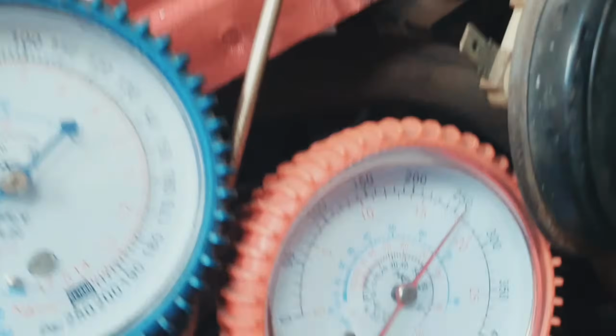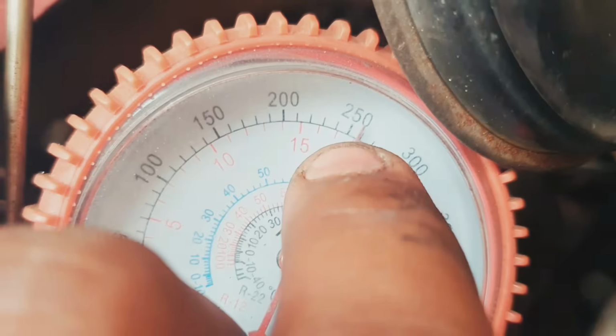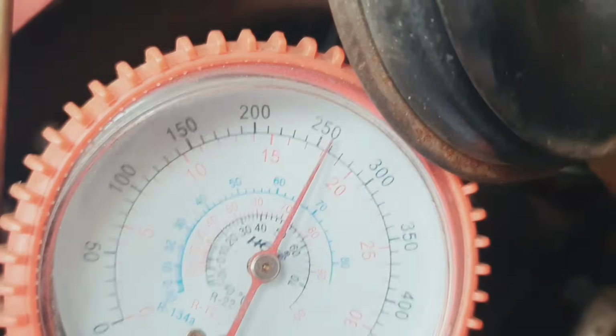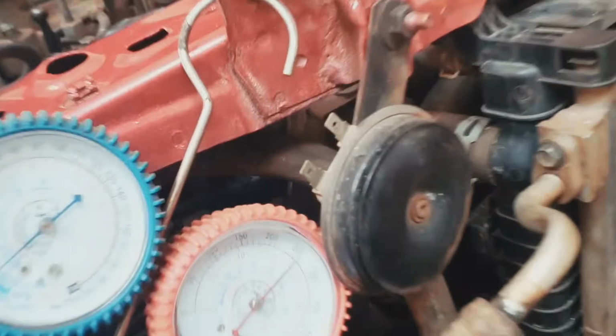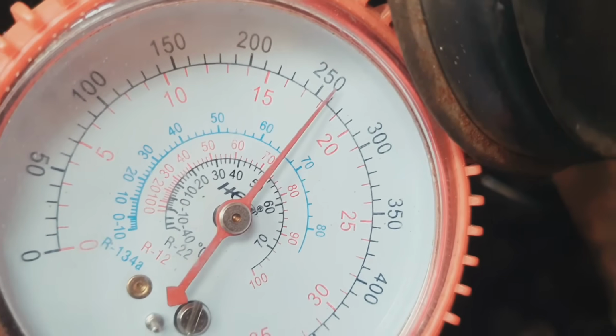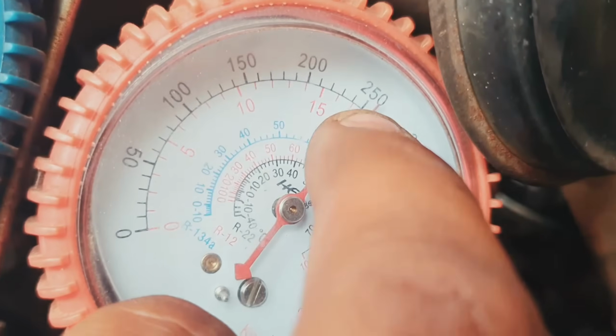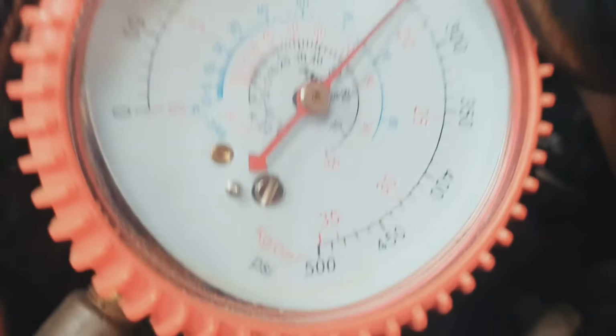Okay, so now you can see in this AC gas, operating pressure of 250 psi is a lot, so we have clocked it a little bit in front. So now the game is this: suppose in the next 30 minutes, or maybe 1 hour or 2 hours, if this goes down below 250, then there is a very minor leak.